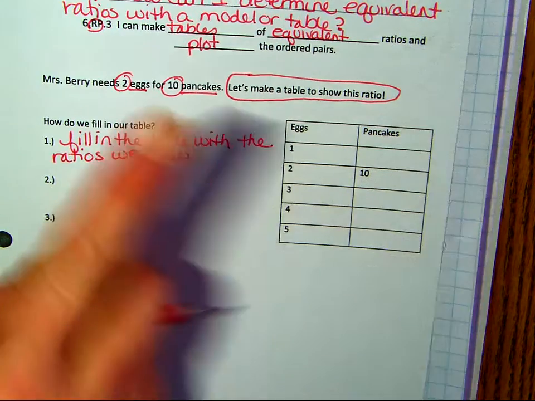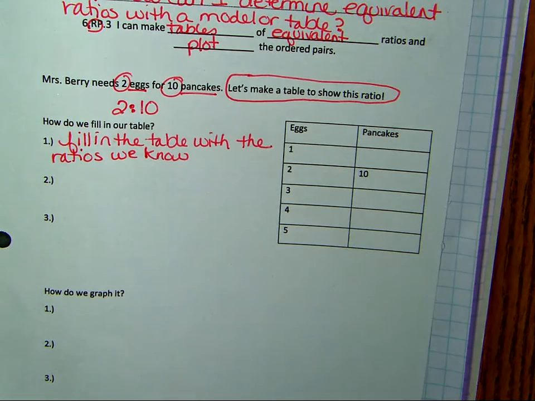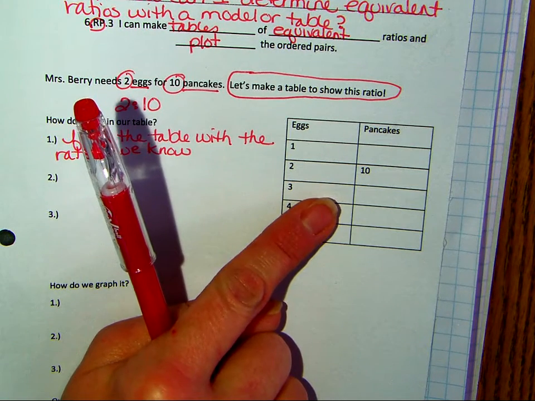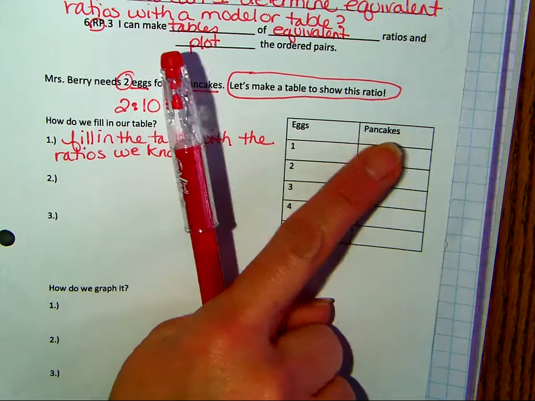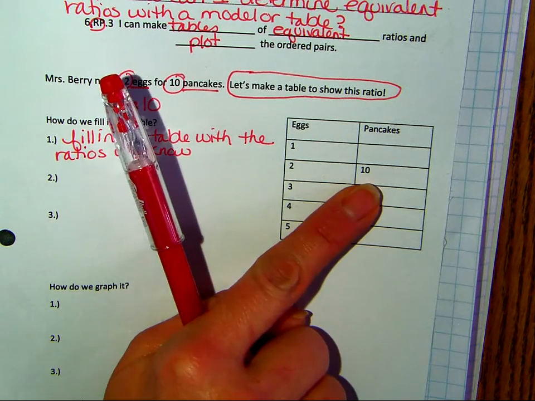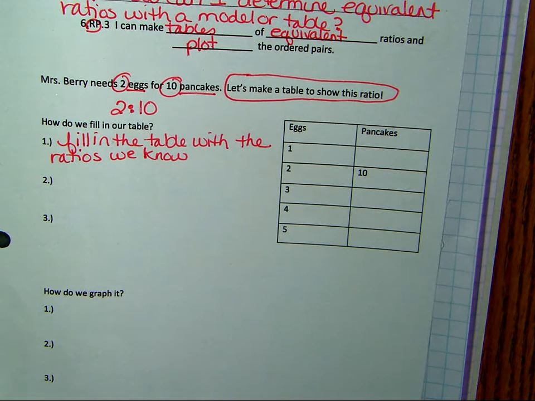And in this case, we know that we have 2 eggs for 10 pancakes. So if you notice in the table that's to the right, we've already put that information in. We've created a table. We have the eggs to the pancakes. We know that we have 2 eggs and we have 10 pancakes. And then I just filled in the rest of the information for 1 to 5 eggs. And we're going to determine what that is.